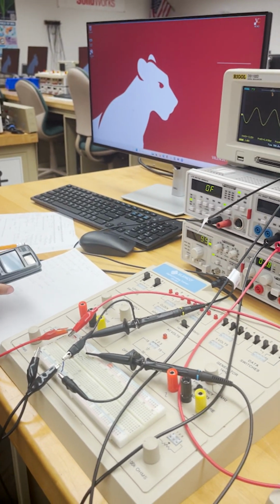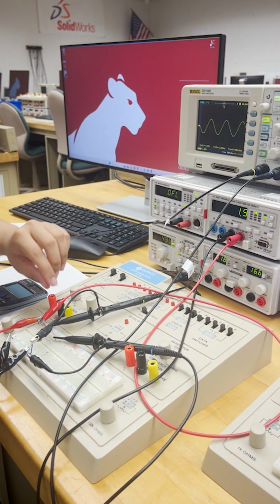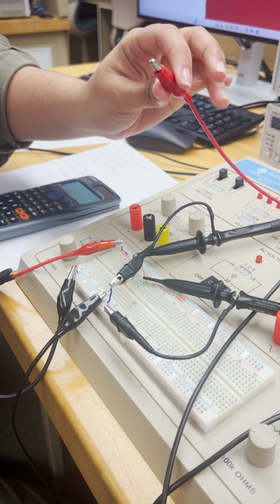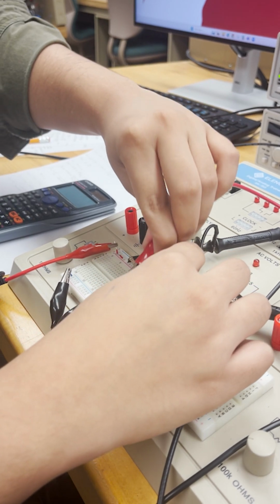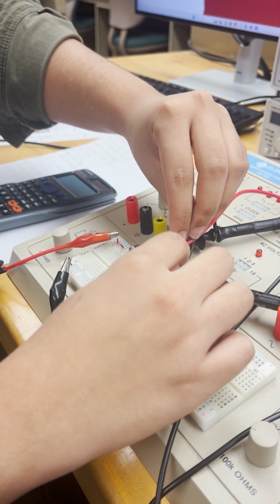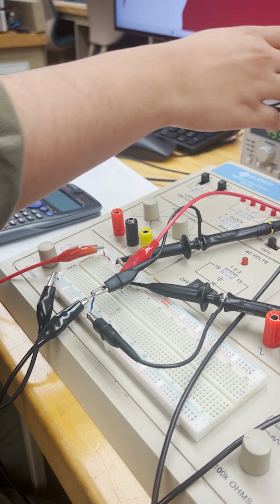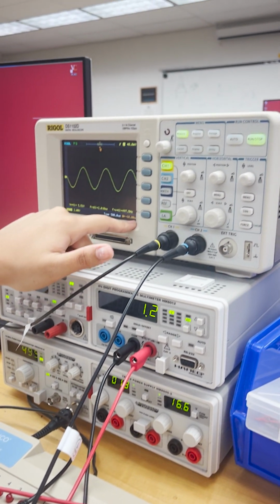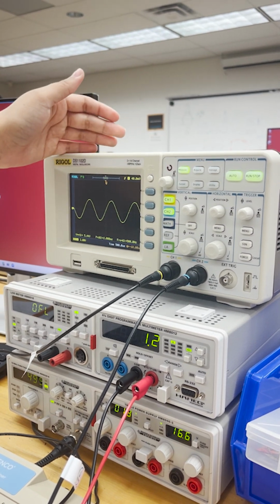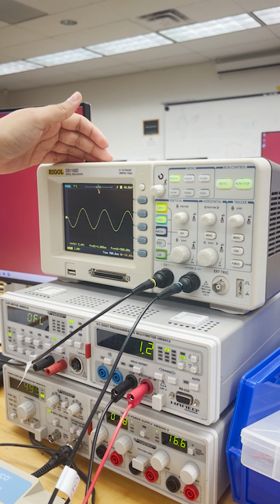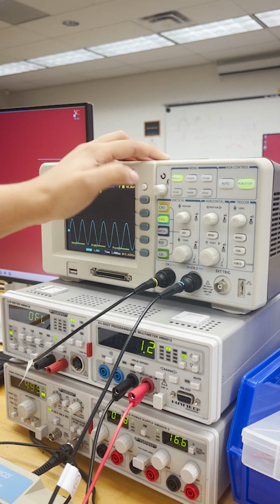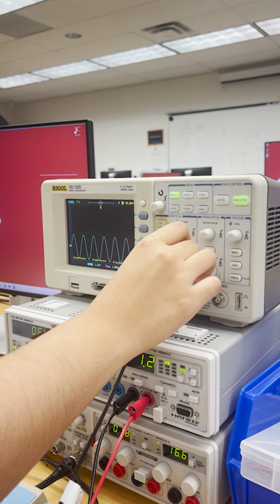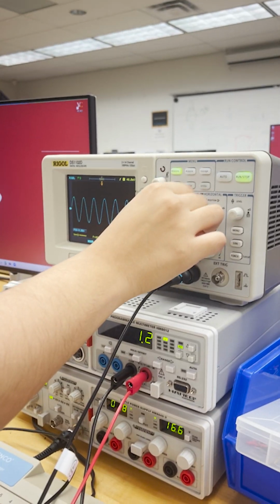For channel 2, I'm gonna have to take the positive of our multimeter and I'm gonna move it and I'm gonna put it at the top of our resistor 2, and that will give us our VRMS 1.2 volts. I'm gonna go to the oscilloscope. I'm gonna just hit again auto. I'm gonna hide channel 1, and just like I did for our first channel, I'm gonna adjust the scale positioning.